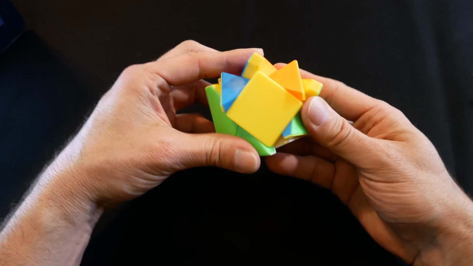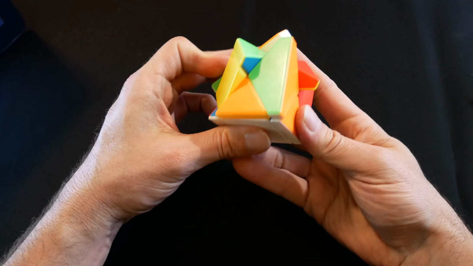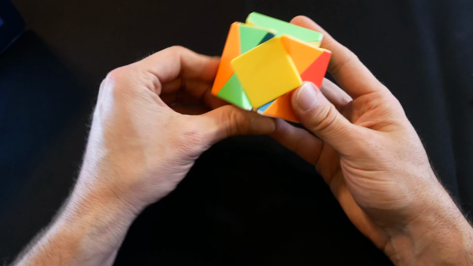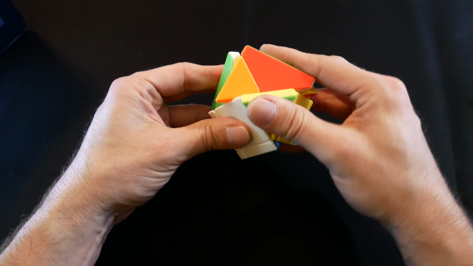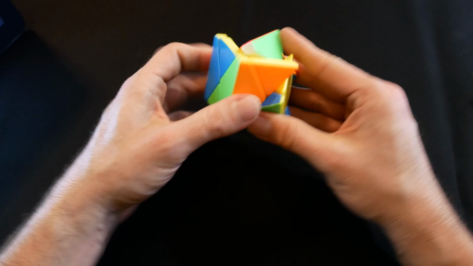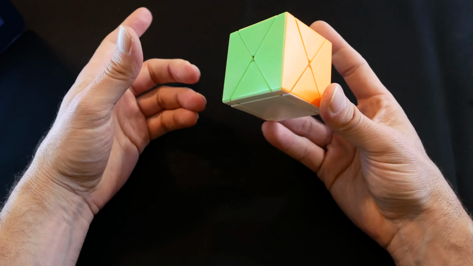Down, down, up, up. That's 1. Down, down, up, up is 2. Down, down, up is 3. Down, down, up is 4. Down, down, up is 5. Down, down, up is 6. Down, down, up 7, and this is 8. The cube is solved, and that's it. Okay, let's go ahead and move on to another one.